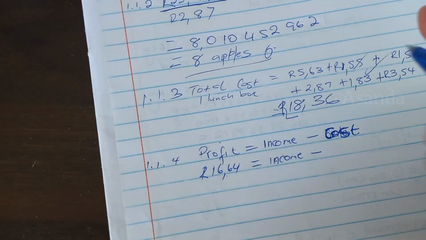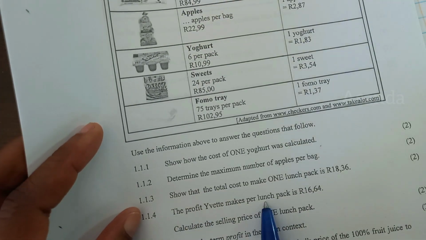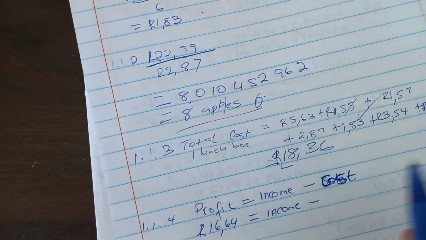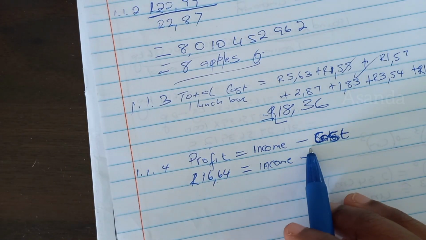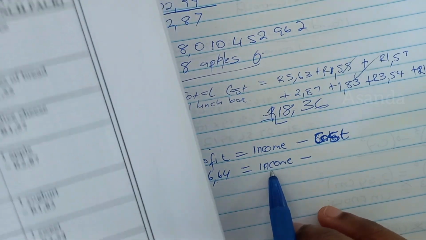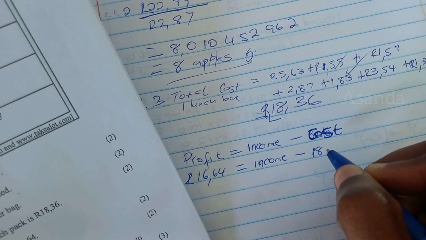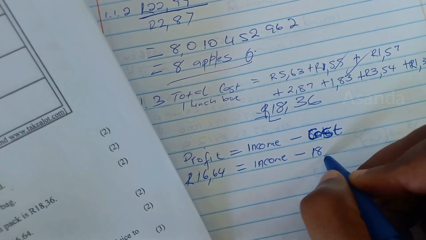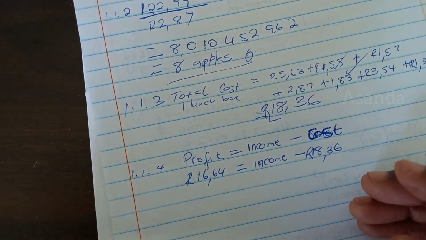The cost is this one right here, 18 rand 36, the cost of 1 lunchbox, because it says per lunchbox. So using the profit of 1 lunchbox, we use the cost of 1 lunchbox and get the income from 1 lunchbox, and then we'll know how much she sells the lunchbox for.